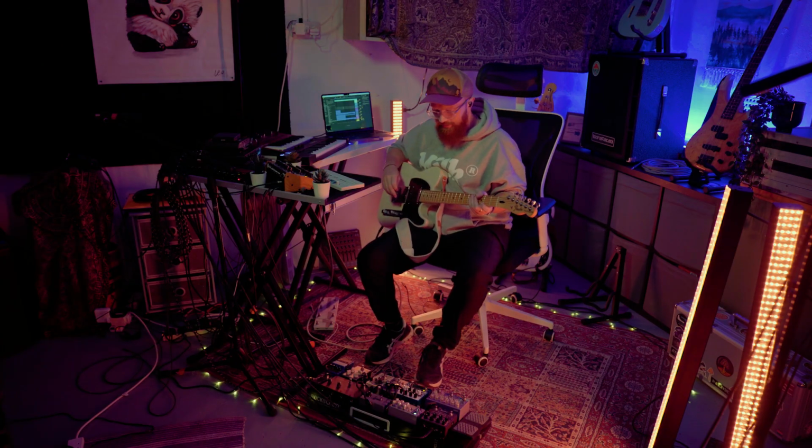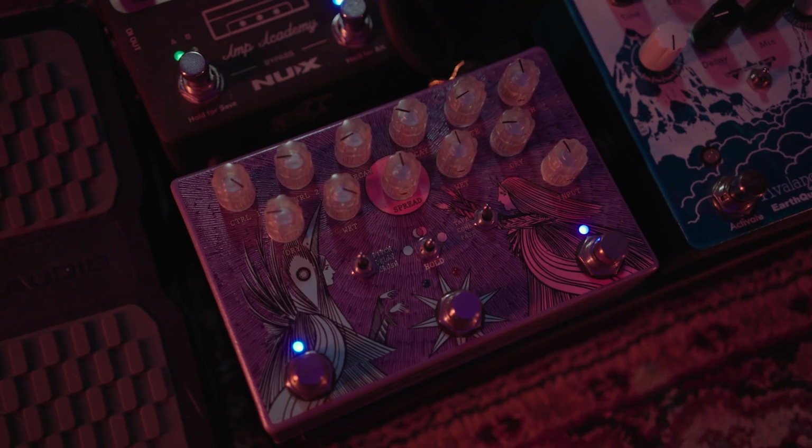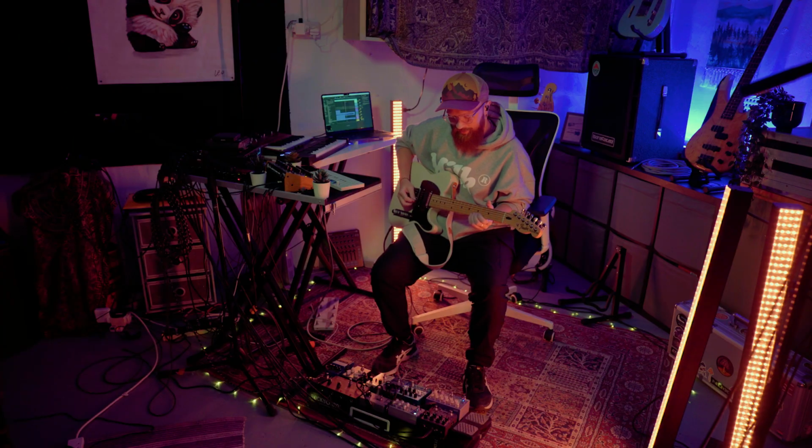Let's get another guitar in there. And for this one, I'm actually going to turn the delay off. And I think this is going to be more of like a lead part. In fact, let's use the Dark Light, which is by Old Blood Endeavours, which this pedal is one of my favourites. Yeah, oh wow, that's beautiful.